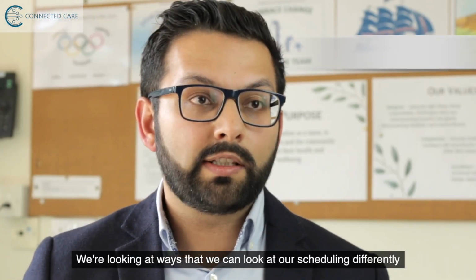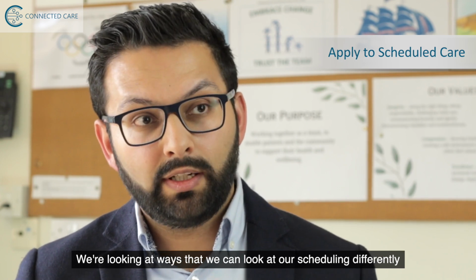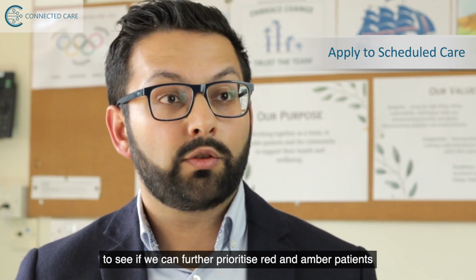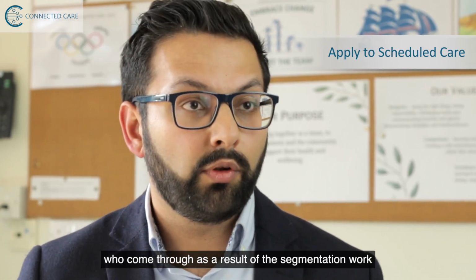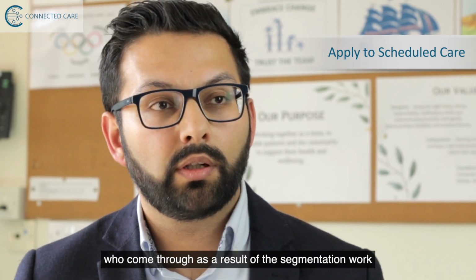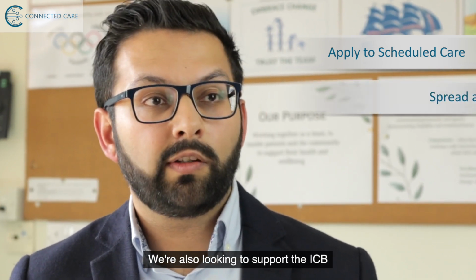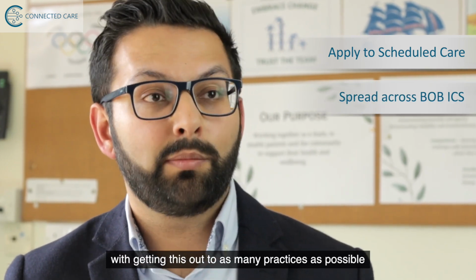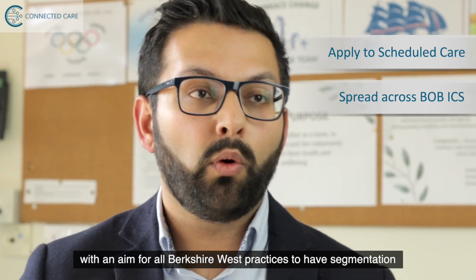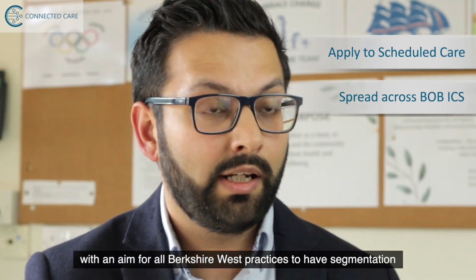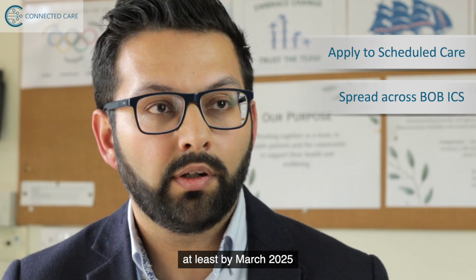We're looking at ways that we can look at our scheduling differently to see if we can further prioritise red and amber patients who come through as a result of the segmentation work. We're also looking to support the ICB with getting this out to as many practices as possible, with an aim for all Berkshire's practices to have segmentation at least by March 2025.